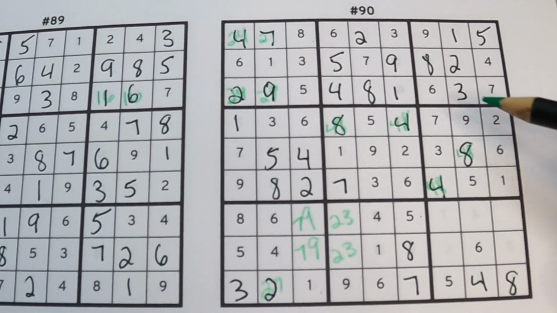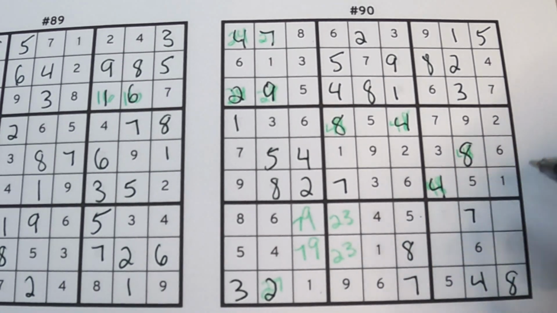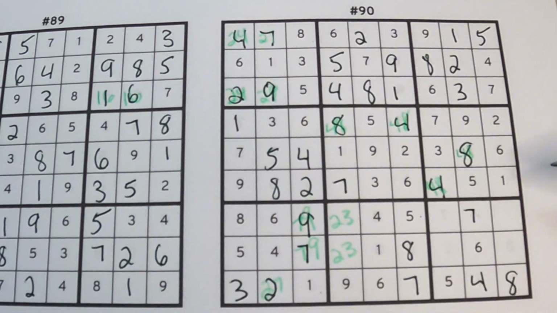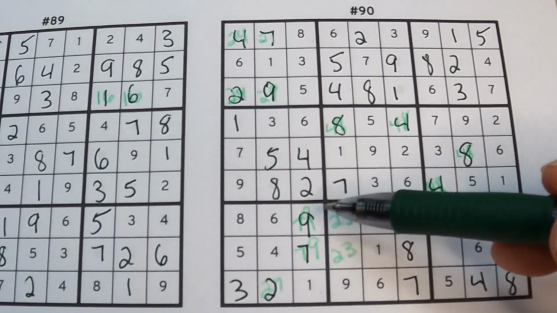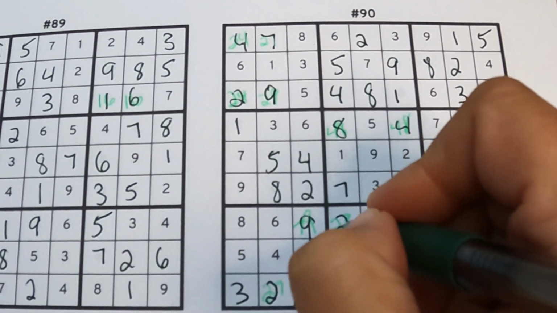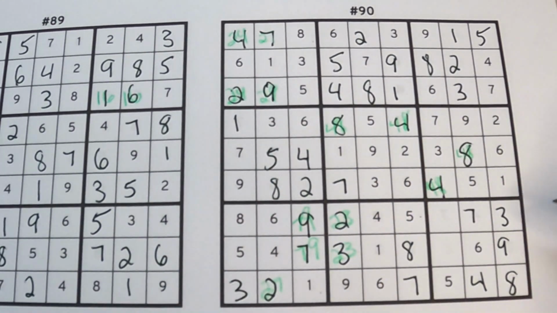For this column, we're missing a 7. That 7 makes this our 9, 7. For this column, we're missing 3 and 9. We've got the 9 here, so 3, 9. That 3 makes this our 2, 3.